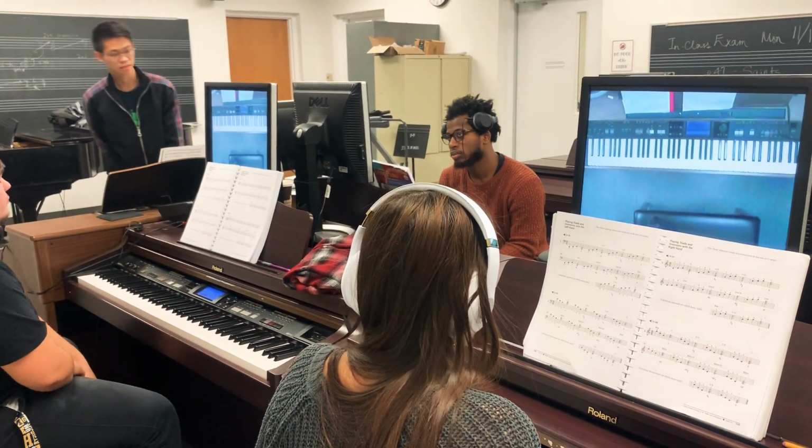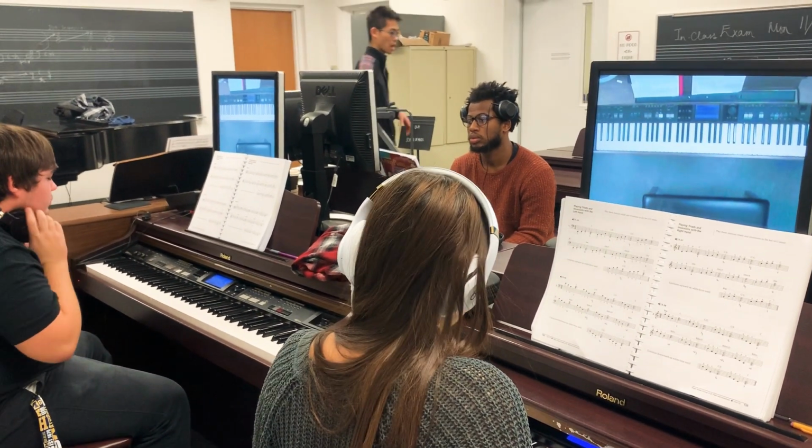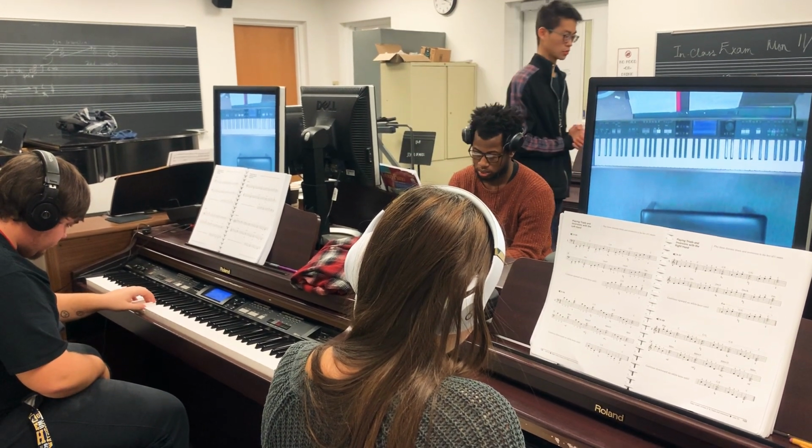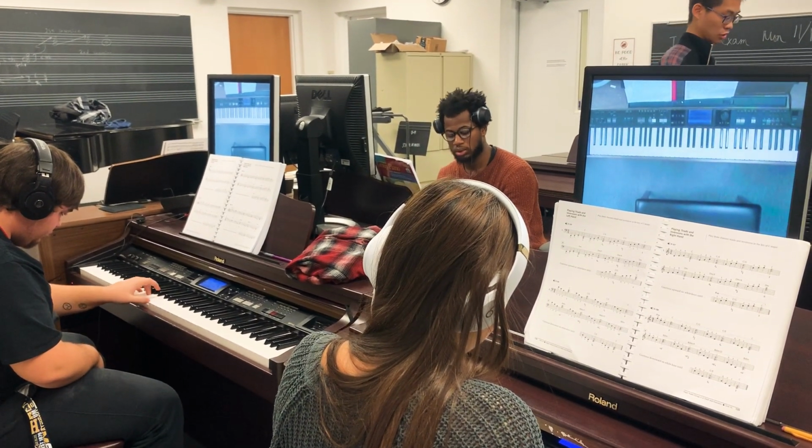Okay, I'll give you 30 seconds to use this. Hold your thumb, and third finger becomes 5 when you're doing different inversions.